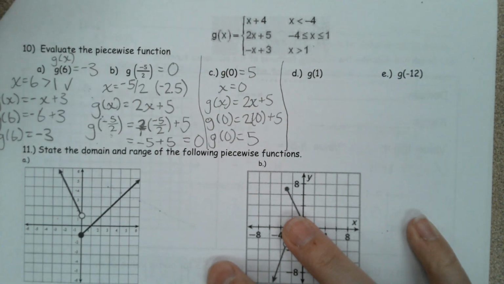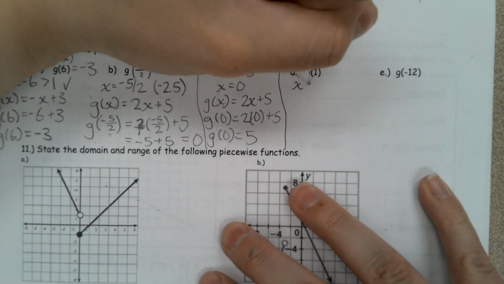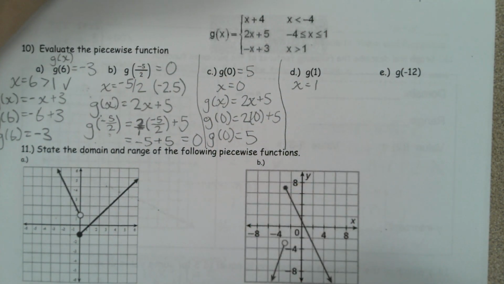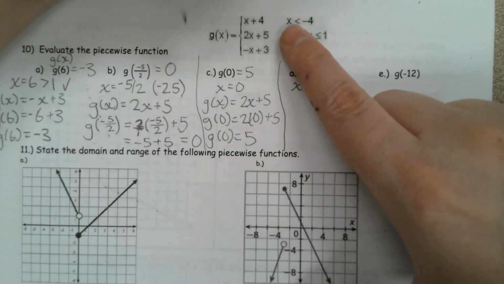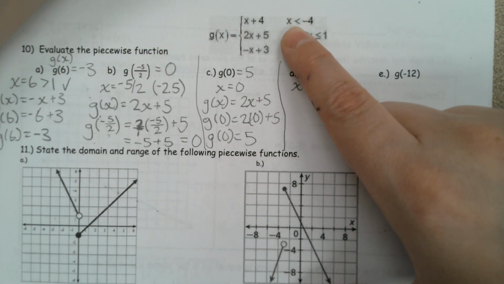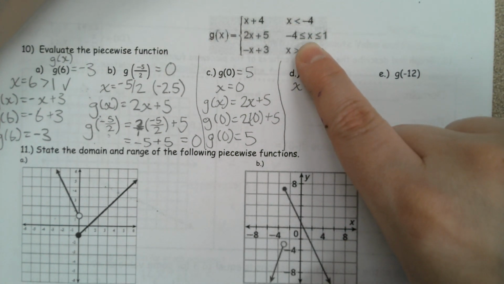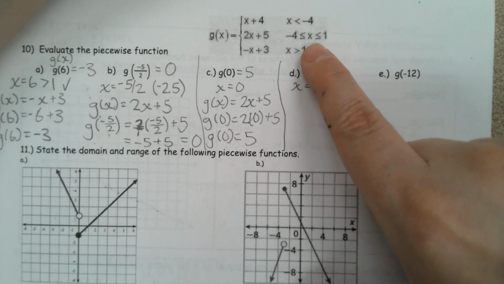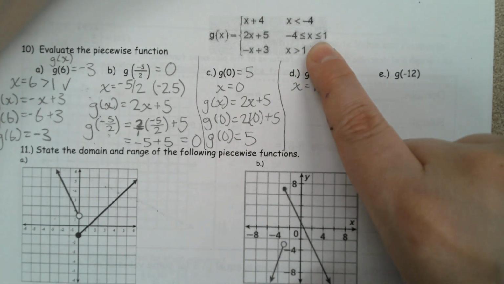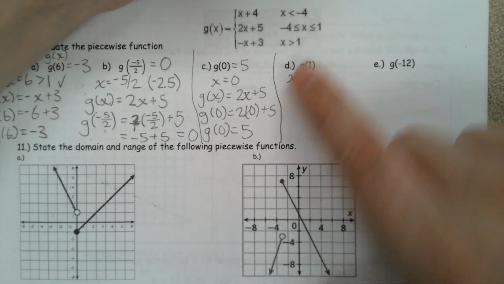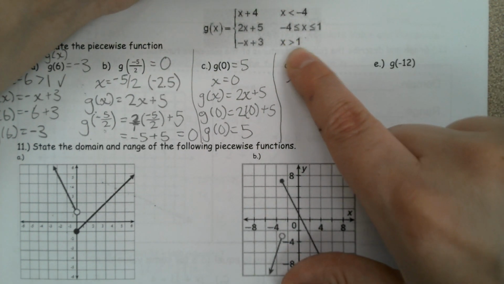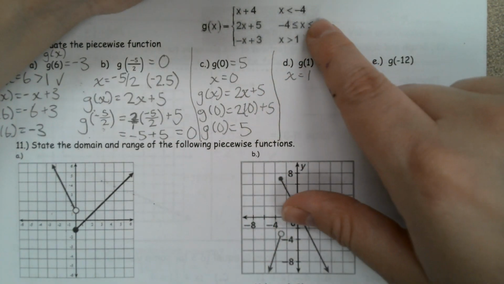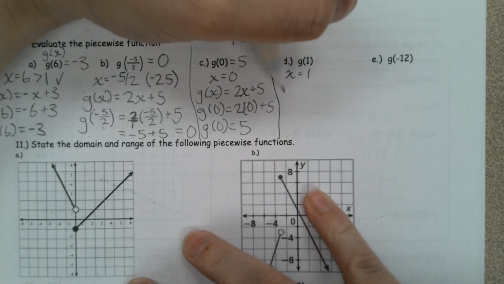G of 1, x equals 1. Let's go through. Is 1 less than negative 4? Nope. Is 1 between negative 4 and 1? And that also includes 1 itself. Of course. It would fit in here. And it can't go in here because 1 is not bigger than itself. So once again, we're going to be using the middle function.